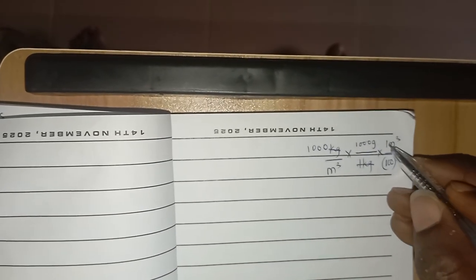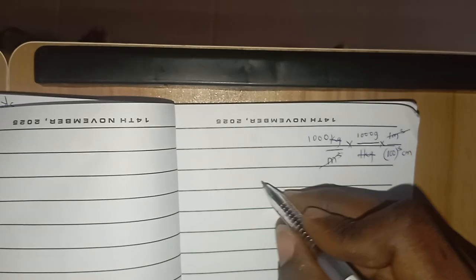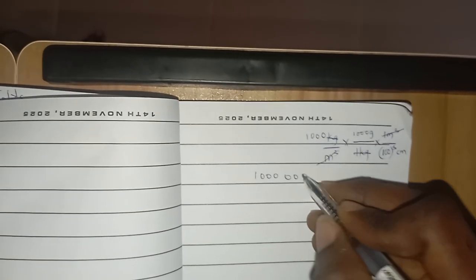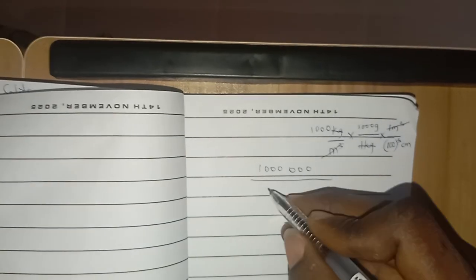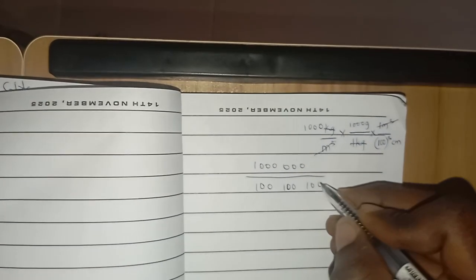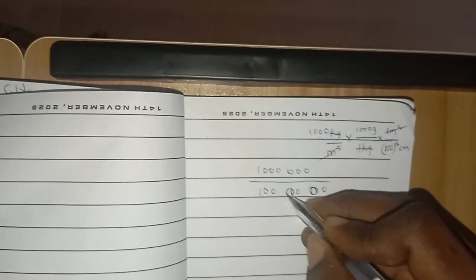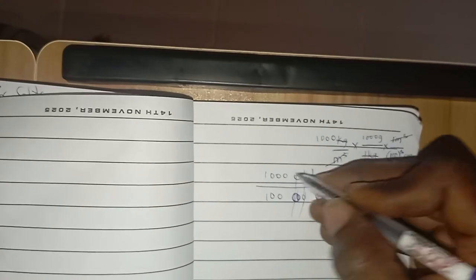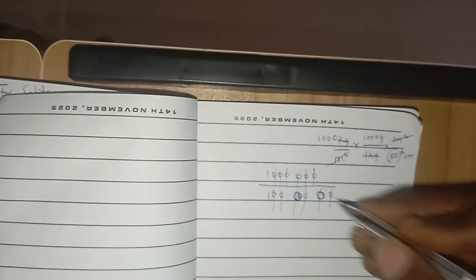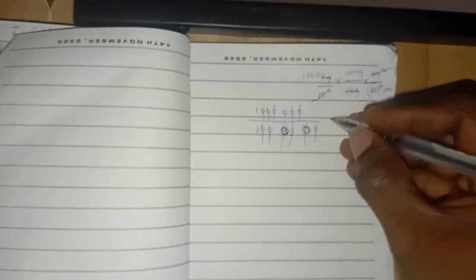So this is going to be the same thing as this, cancel this. This cancel this. So I am left with 1 million all over 100 raised to power 3, which is the same as saying 100, 100, 100. So you can see that this takes care of this, this takes care of this, this takes care of this. So yes, 1 over 1 is 1.